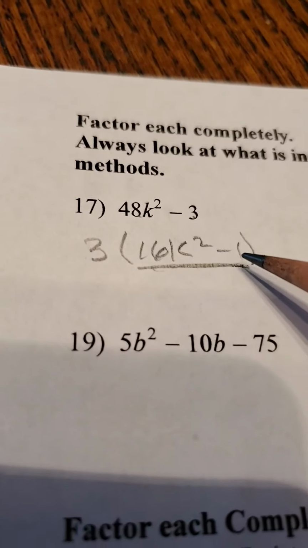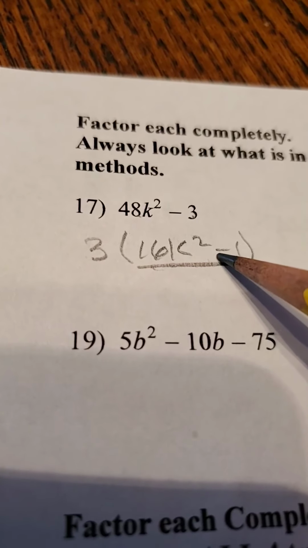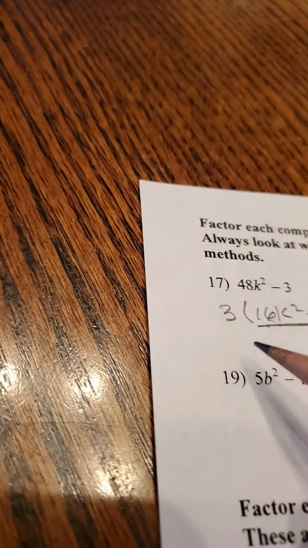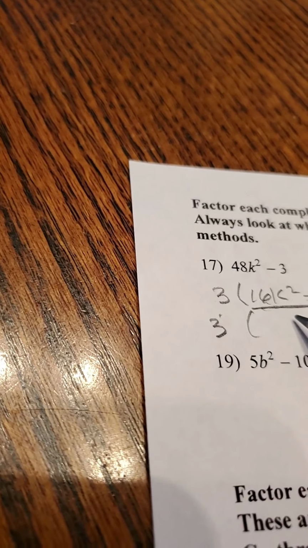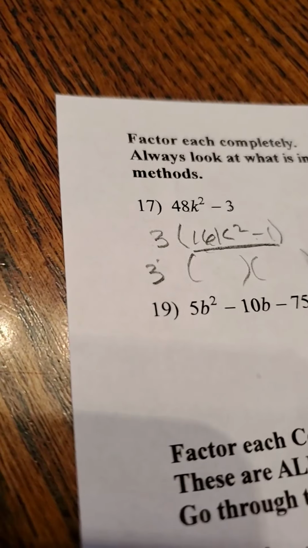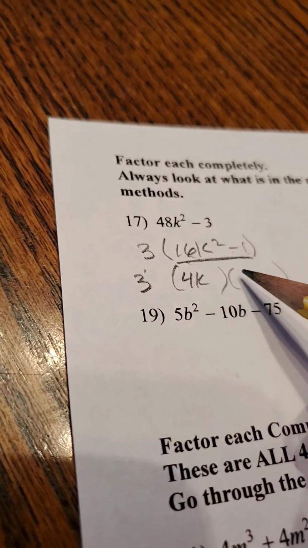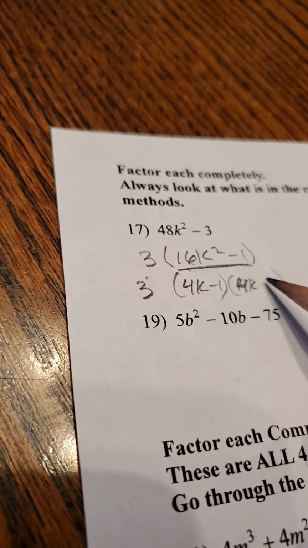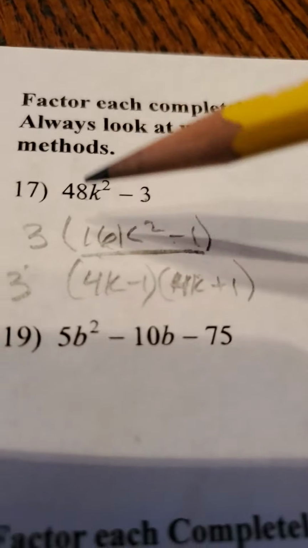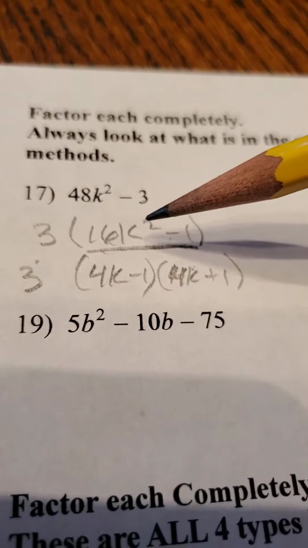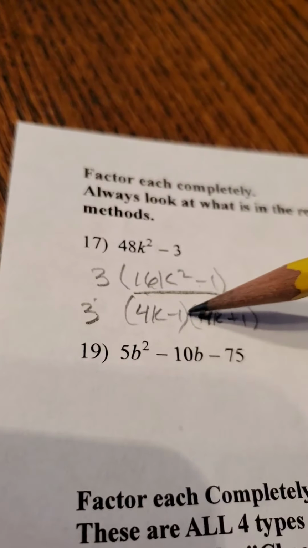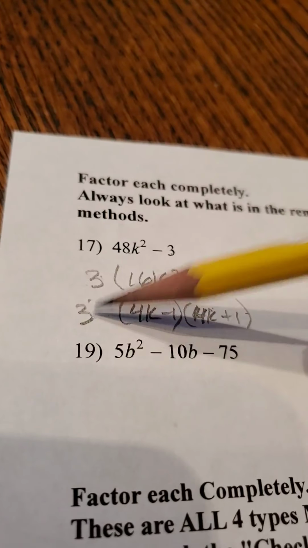Since this is a special binomial, I look and see if it's a minus and if these are both perfect squares. Since it is, the 3 comes down and I break this into 2 more parentheses of 4k, 4k, minus 1, plus 1. This is just like on the front side, numbers 5 and 6. I can split that into 4k minus 1, 4k plus 1, and you bring the 3 down.